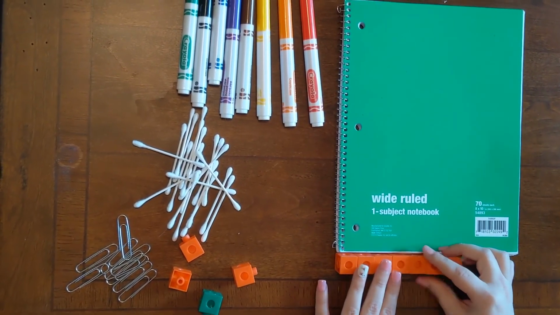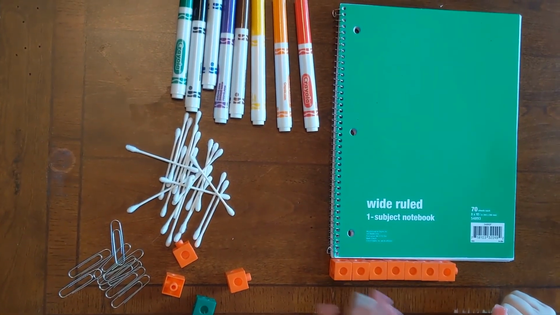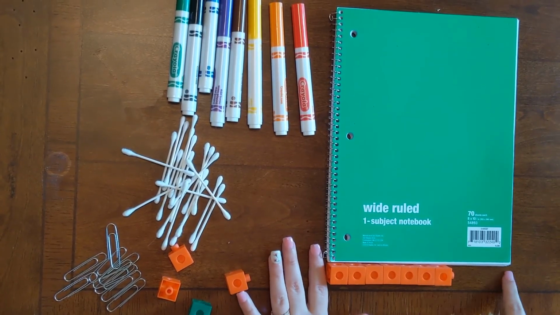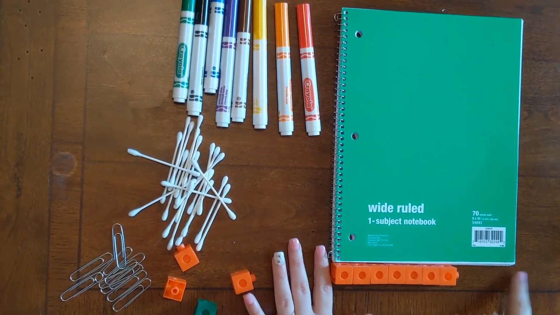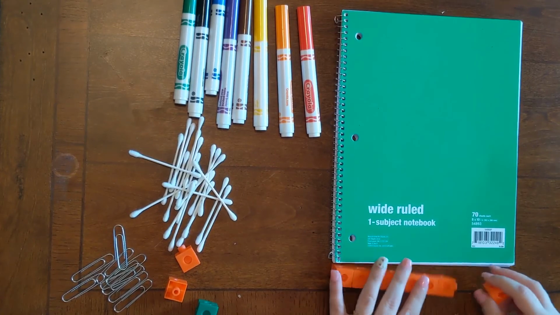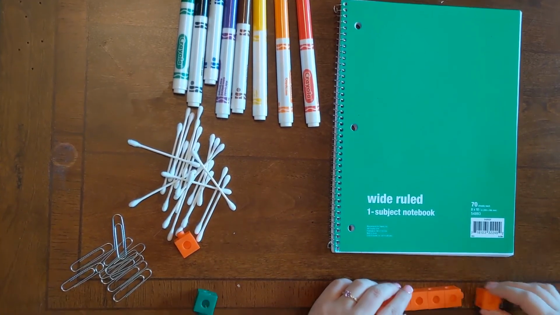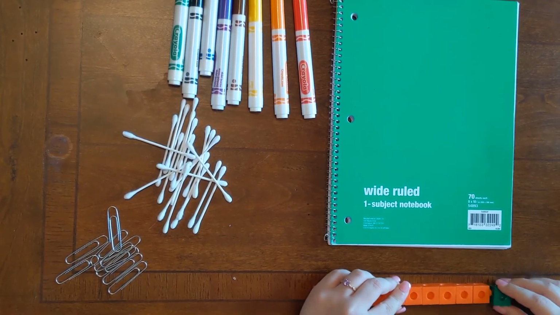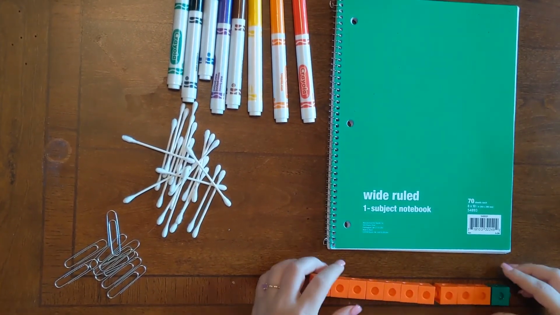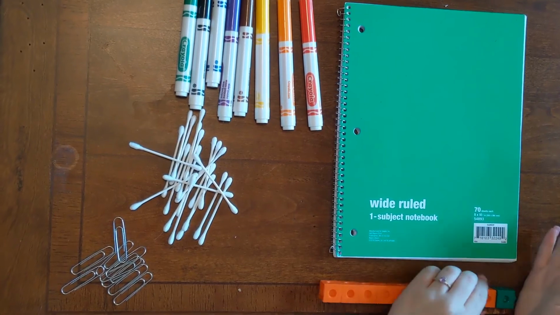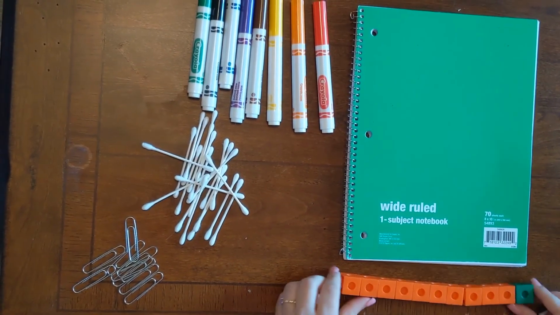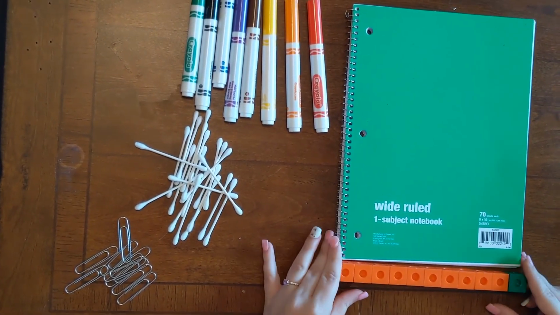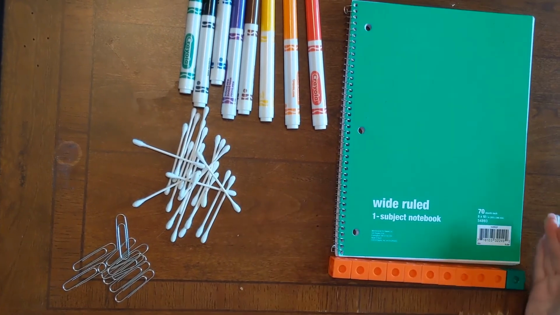And I'm going to see if I have enough. I'm going to look, this side lines up, but there's still some space for some more cubes here. So I'm going to keep adding cubes. All right. So now my cubes line up from this side to this side.